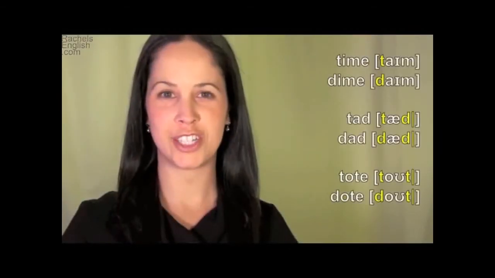No release. It's important to note we're not just leaving out the sound. I bet. The tongue is moving into position, which is cutting off the airflow, and that stop is part of the T. I bet you did. So even though we're not releasing to give the complete full T, the idea is still there by the tongue going into position, cutting off. Sample words: time, dime, tad, dad, tote, dote.